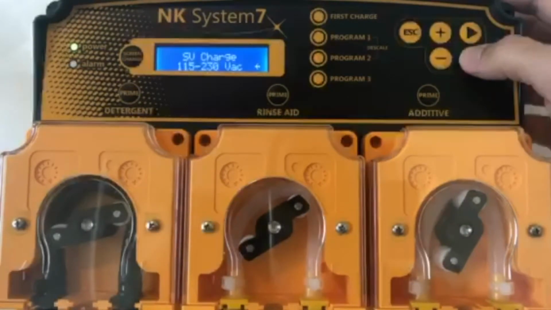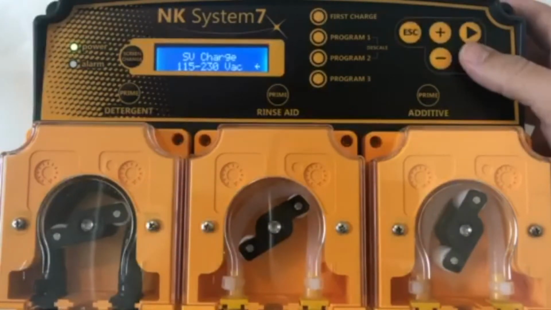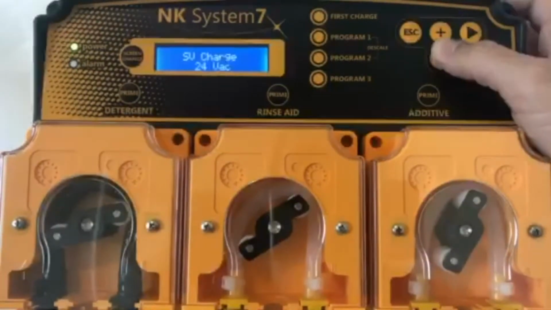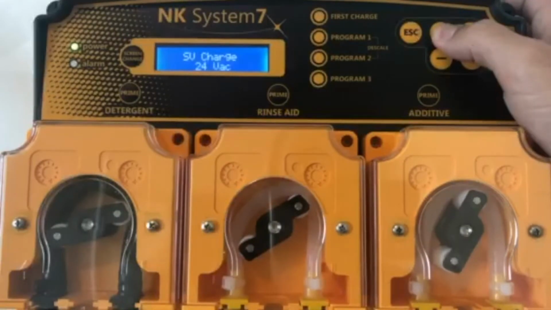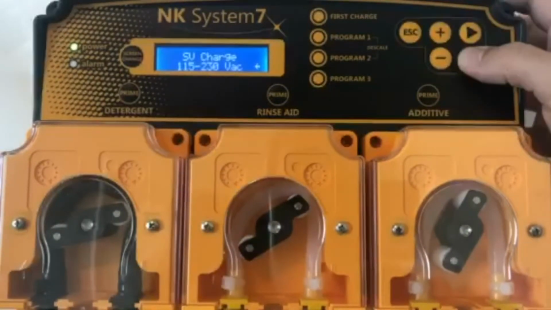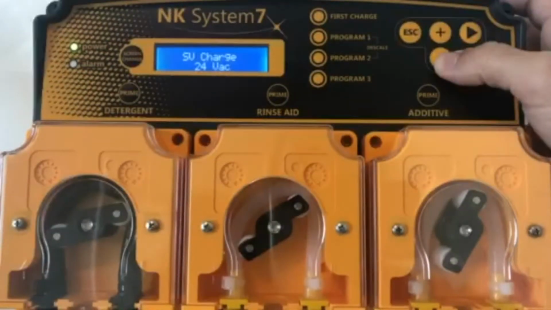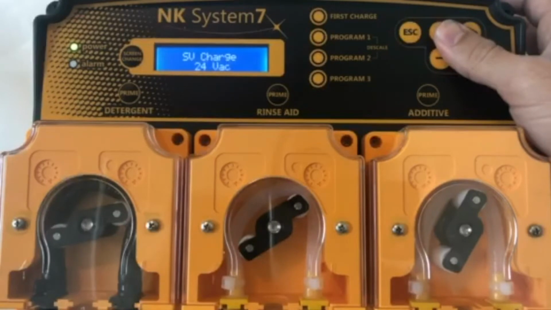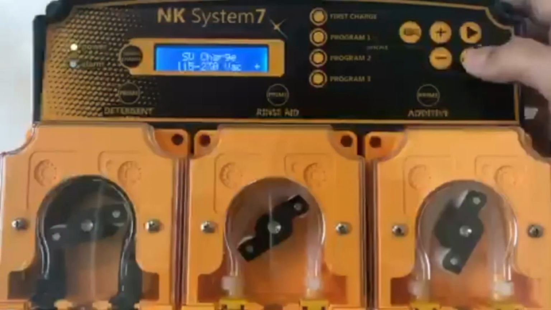Again, if you need to change the solenoid valve charge for your initial charge, you'd press the Enter key and you'd toggle between the 2 voltages available. The initial charge signal can have either 115 to 230 volts or 24 volts, VAC or VDC for 24 volts.